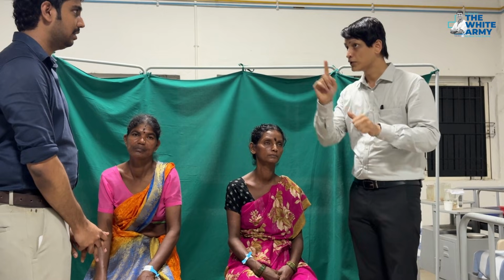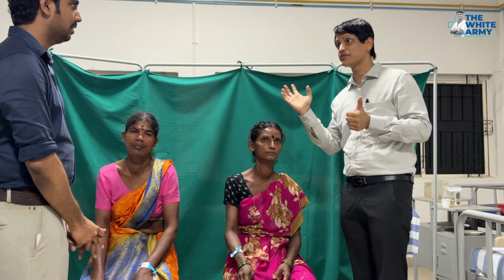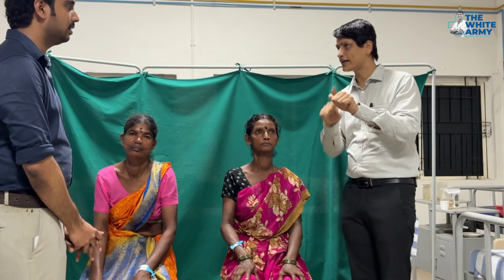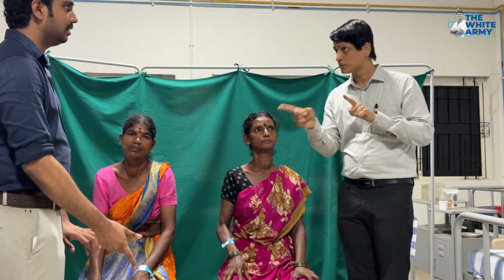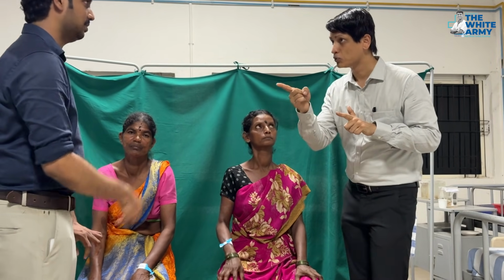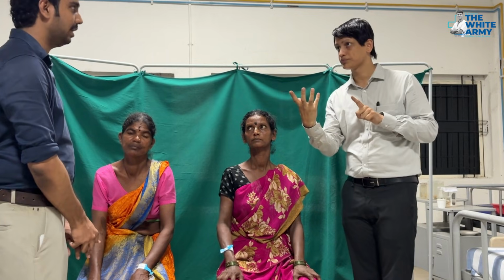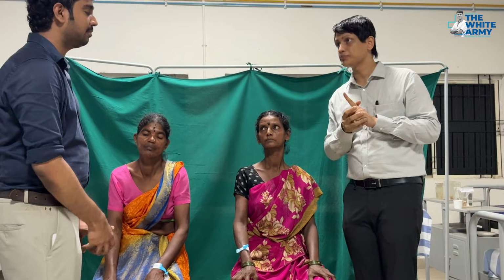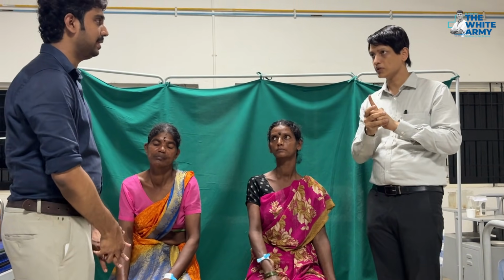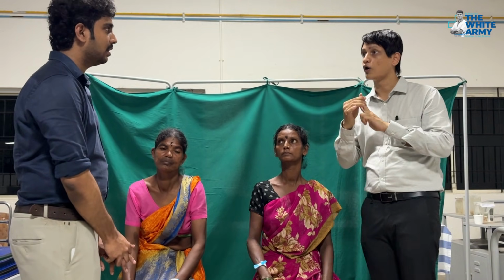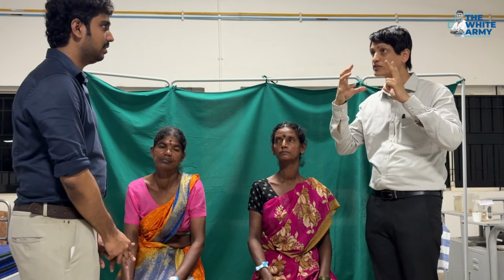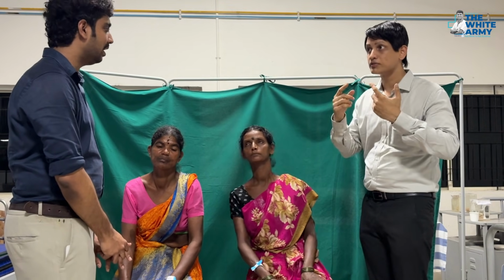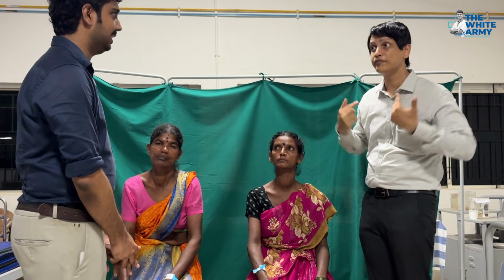First is lid signs. You have to know the difference between lid retraction and lid lag. Lid retraction is different, lid lag is different. Second is exophthalmos, because of the deposition in the retro-orbital space. Third is ophthalmoplegia, because of weakness of the muscles: superior rectus, lateral rectus, inferior oblique.